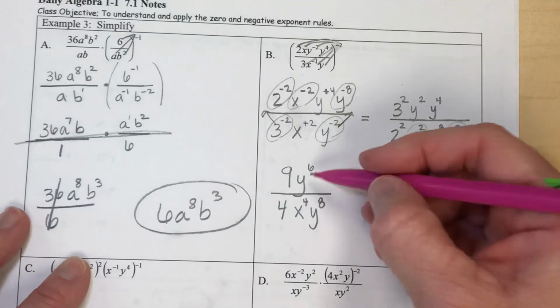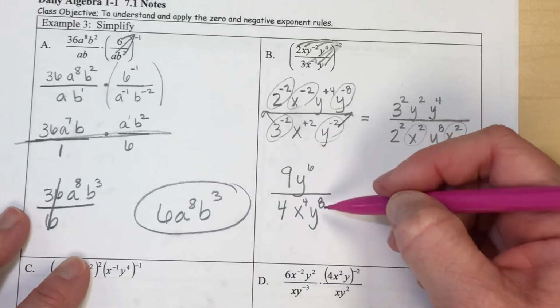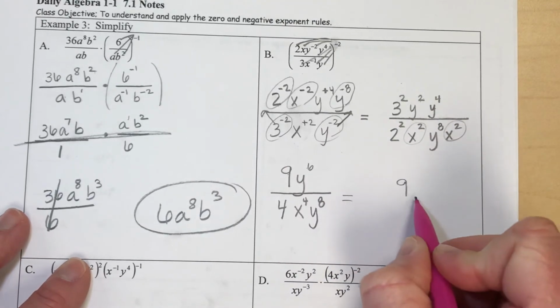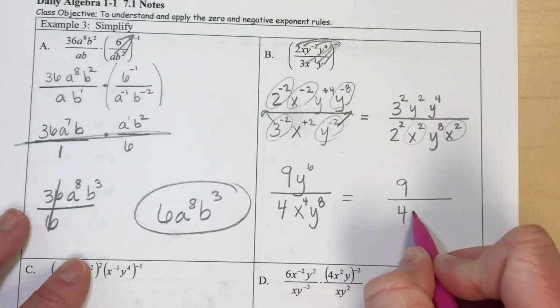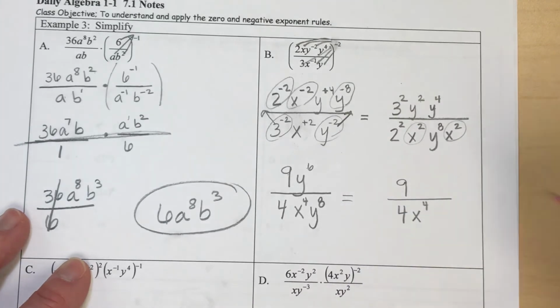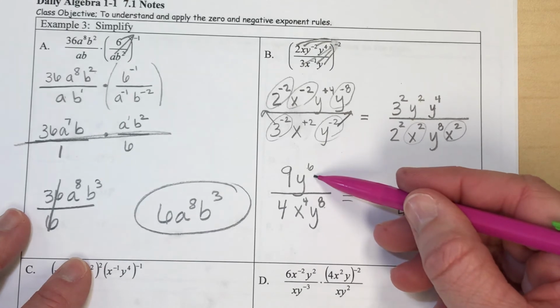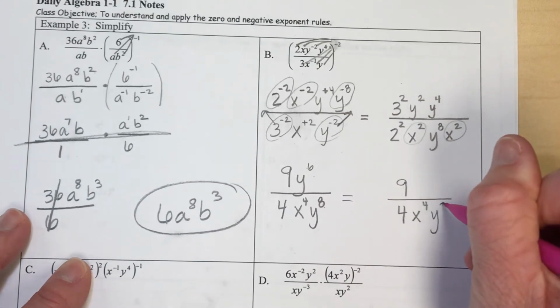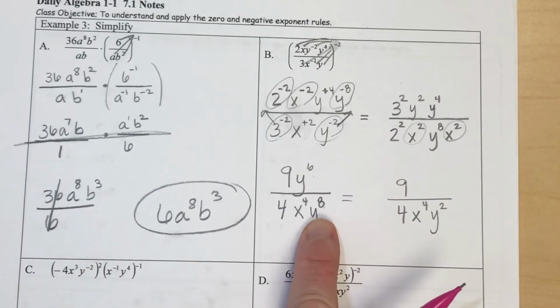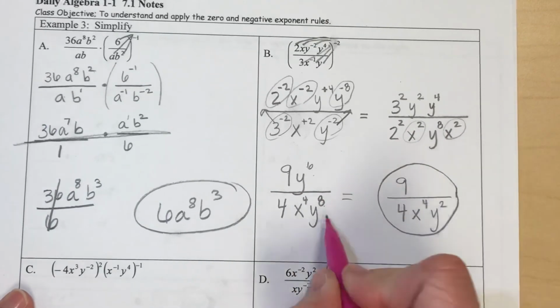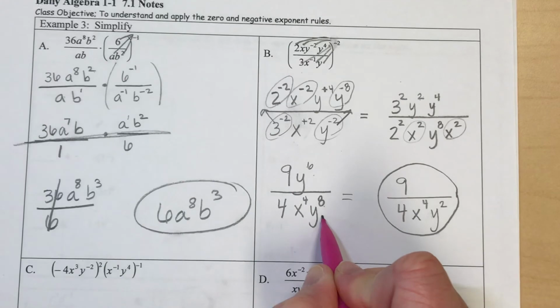And now I notice I have y's in common in the top and the bottom of my fraction, so let's simplify that. 9 over 4, x to the 4th. Those aren't going to cancel, but if I have 8 y's on the bottom and I take away the 6 from the top, there are 2 more y's in the bottom, 2 more than we had in the top. That remainder stays in the bottom because the bottom originally had more y's.